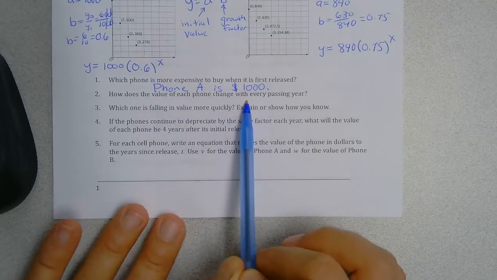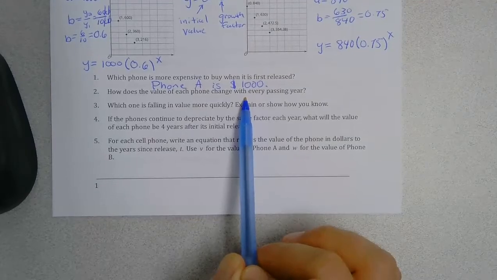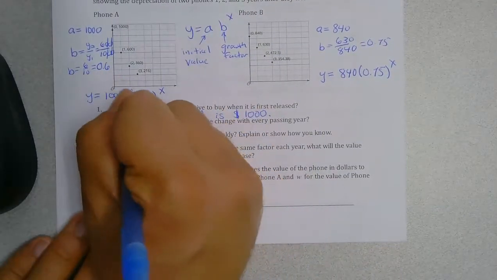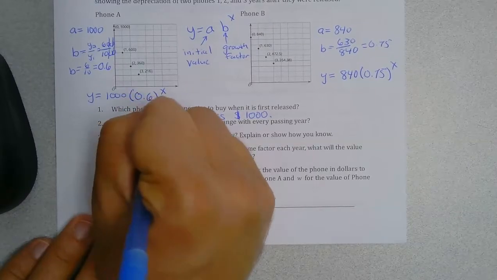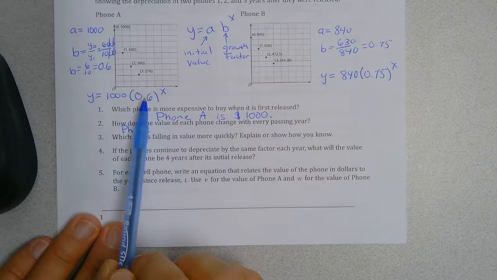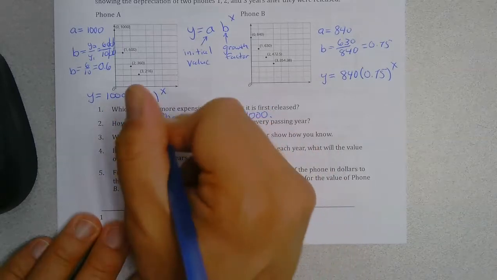Down here, how does the value of the phone change with every year? If you look at phone A, and our growth factor is 0.6, it keeps 60% of its value.